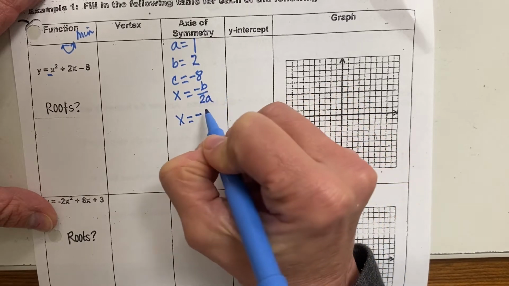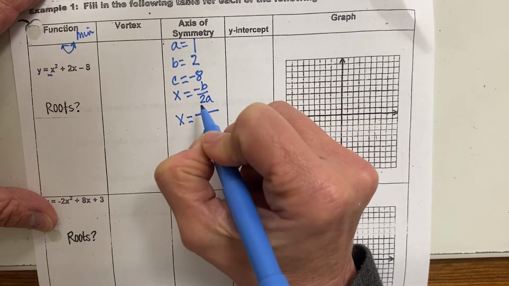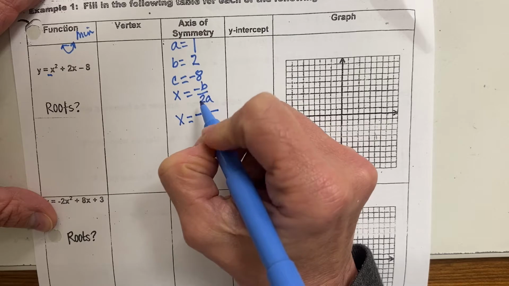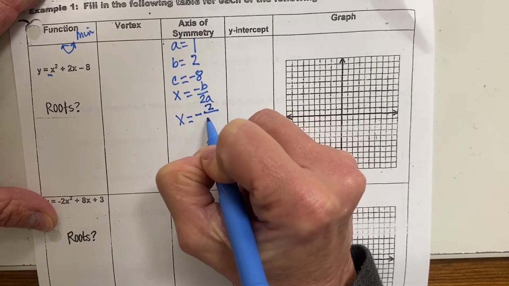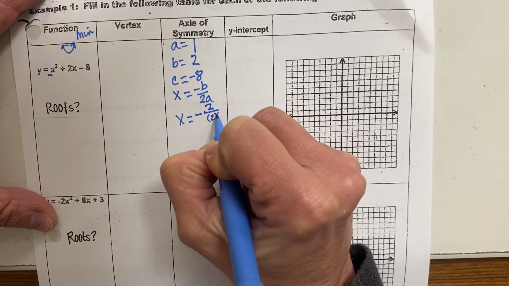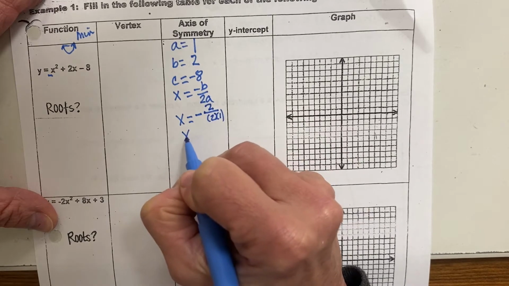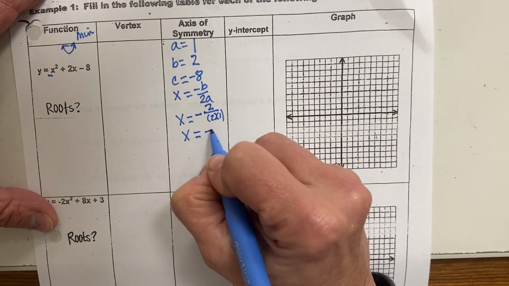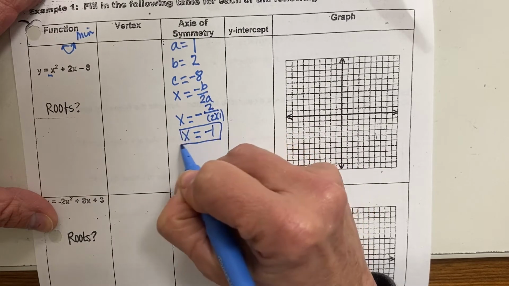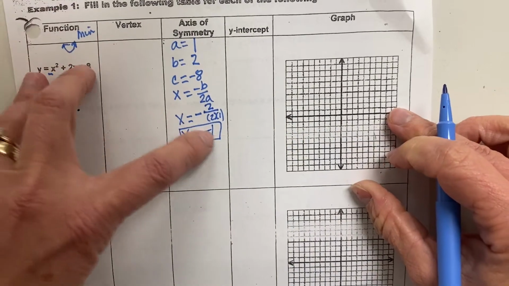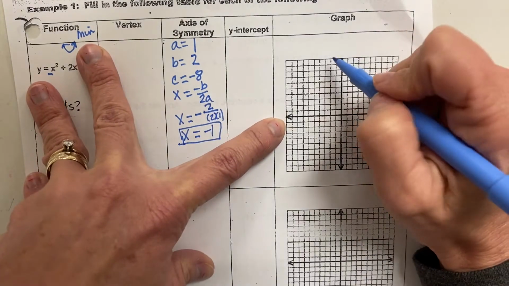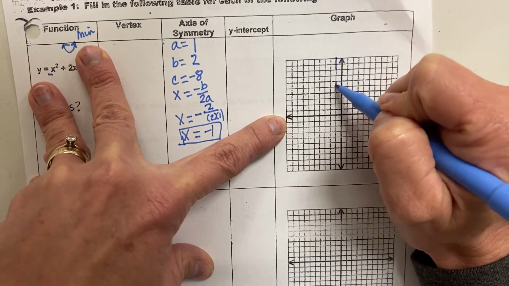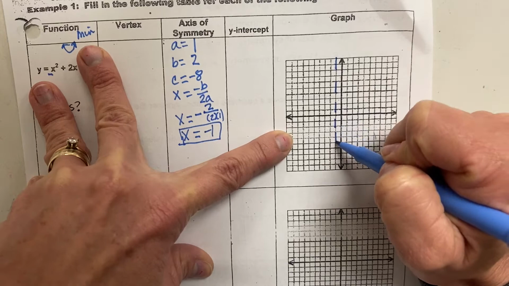We'll bring down the negative from the formula, and then we'll go ahead and plug in these values right here, and so we'll have 2 over 2 times 1, and so my axis of symmetry equation is going to be x is equal to negative 1. So then I'll come over here on my graph, and I'm going to draw a dashed line through x is equal to negative 1.